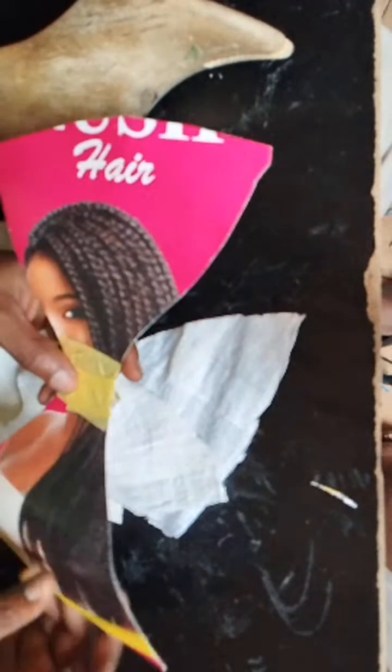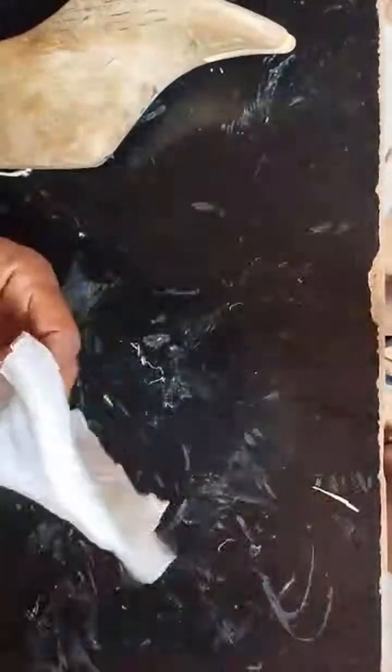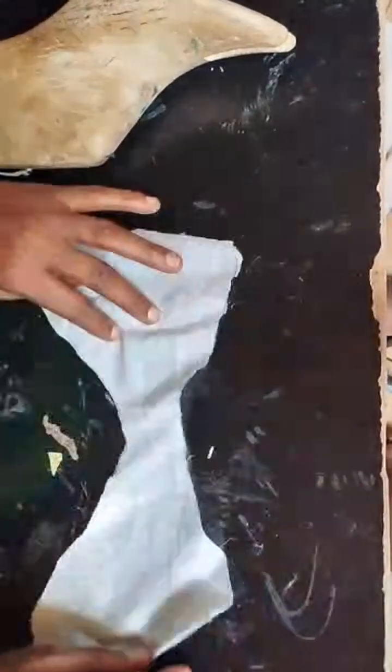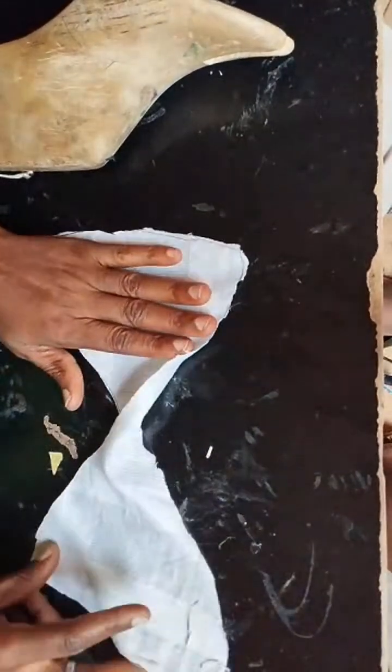Because if you stitch this part and stitch this part, and then you want to turn it inside out, it may be difficult. So I think it's appropriate to just work on it and be sure. Let me share this with you. Now you can see what it looks like.